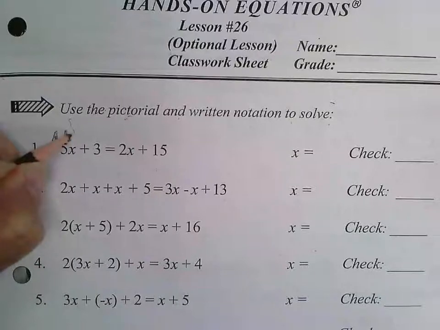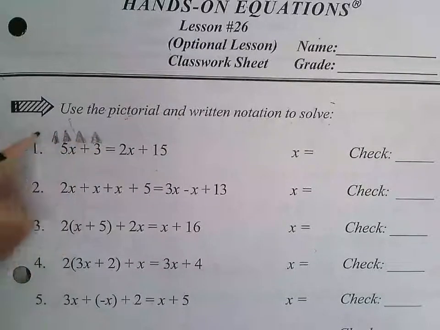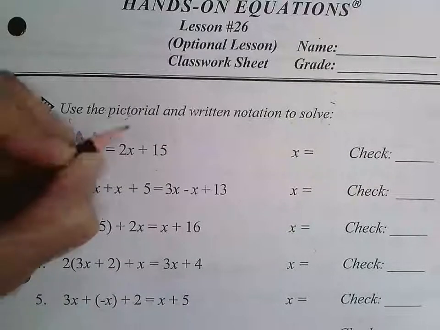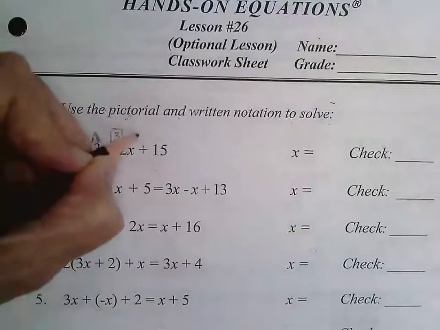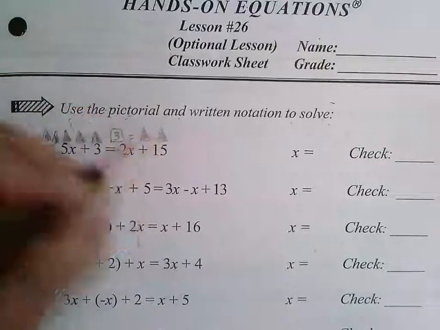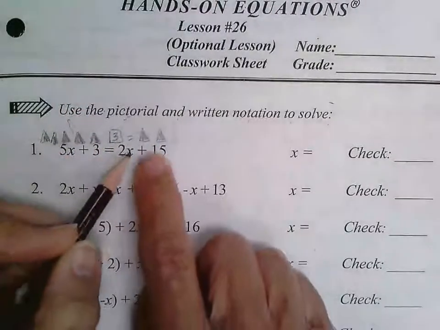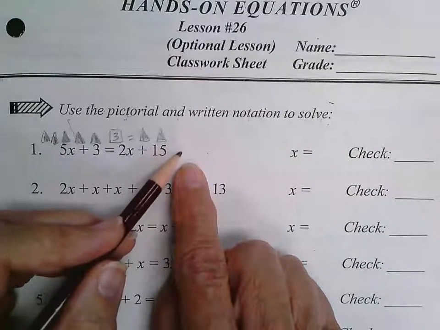So you would draw 5 blue pawns here, and you would draw a 3 block is equal to 2 blue pawns and 15. And remember, we can represent 15 as the sum of 2 numbers.